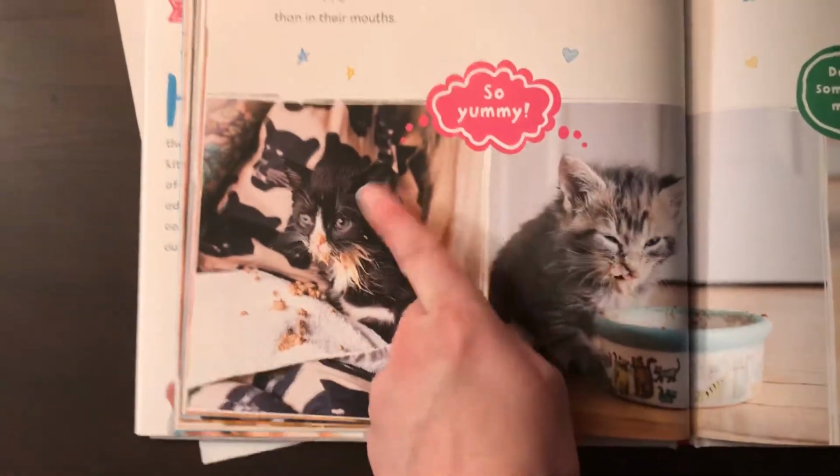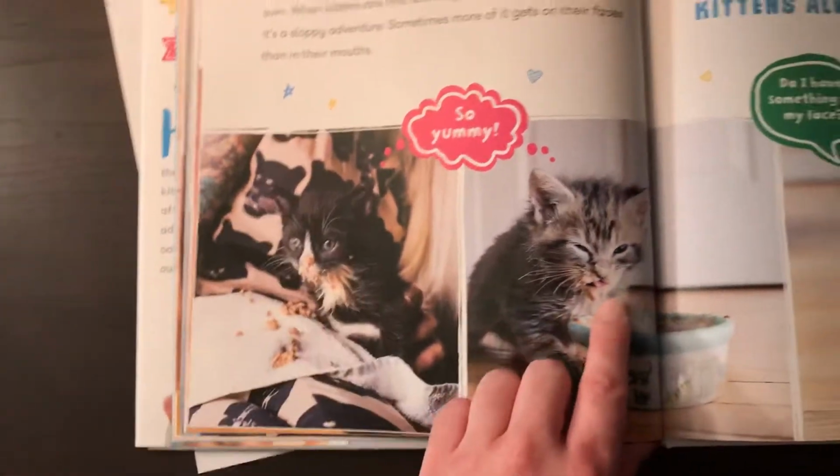It says, so yummy. Look at all that food. Oh my goodness.